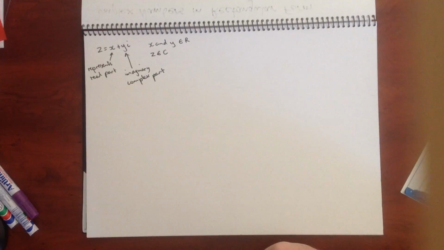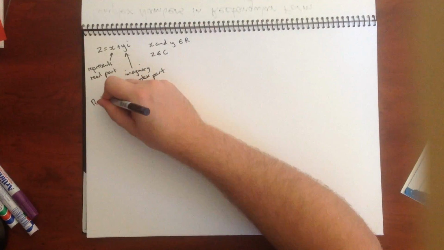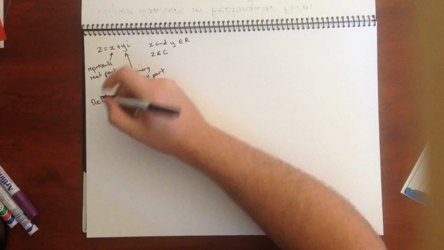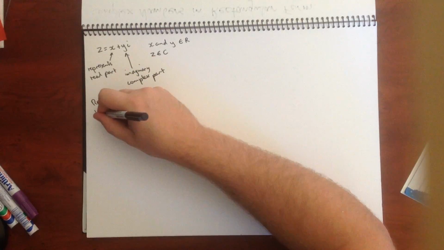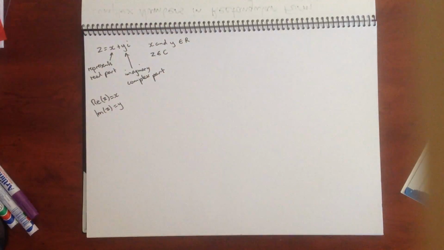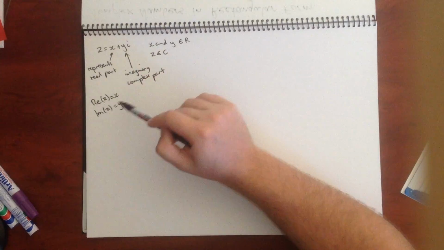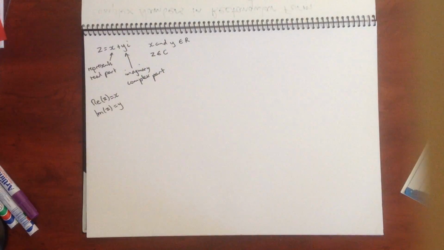So what we can say is the real part of z, well, that's our x, and the imaginary part of z is our y. Notice we don't worry about using the i. So real part of z is our x, imaginary part of z is our y.